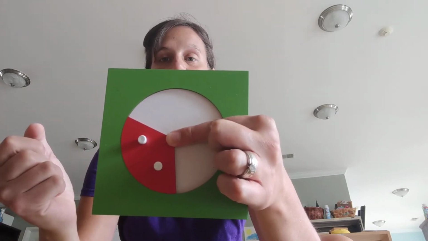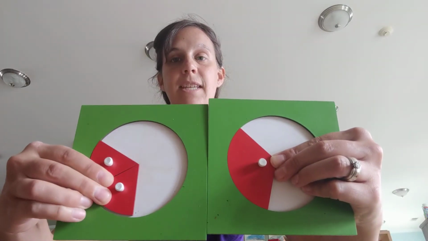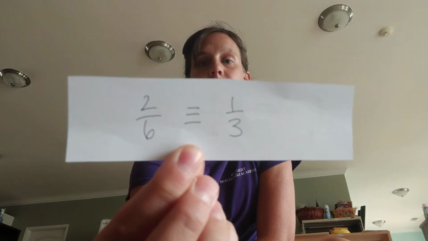I'm taking the 6. I know it's hard for you to tell in a video. These are 6. So I have 2/6. What are 2/6 equivalent to? I can go from having 2/6 and turning it into 1/3. They take up the same amount of space. They are equivalent. And the way that I would write that, 2/6 is equivalent to 1/3. Okay.